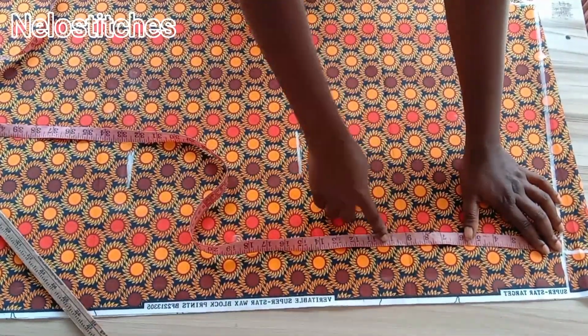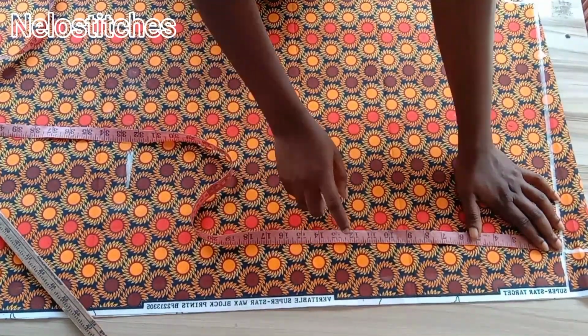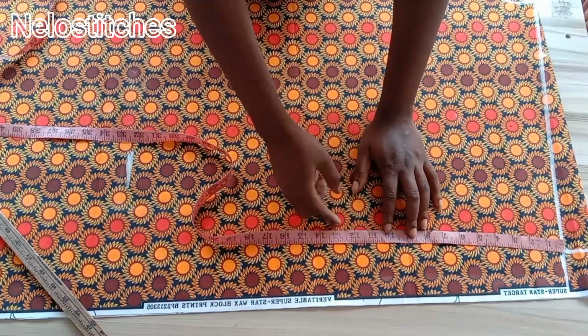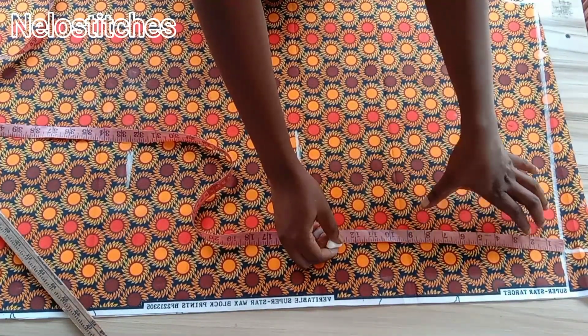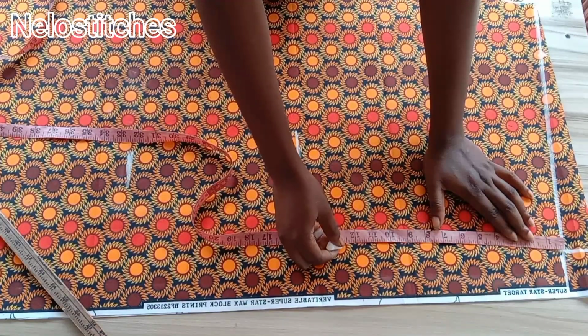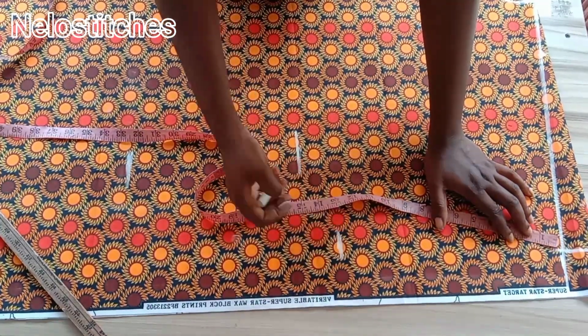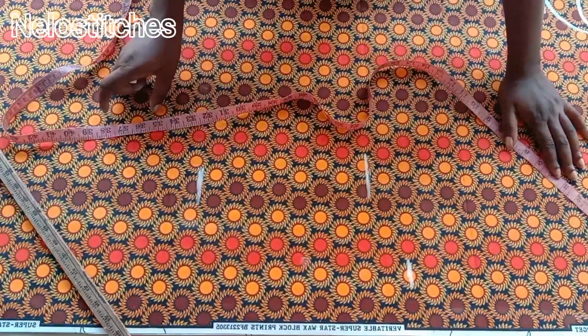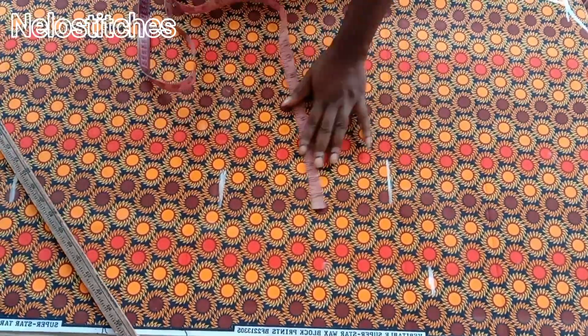So here I'm going to mark her sleeve opening, which is 13. Okay, so 13 is her round sleeve measurement, so I'll be using the 13 because I'll be gathering this point, I'll be gathering the sleeve area, so that is why I use 13. So we are going to skip the waist, we don't need it.